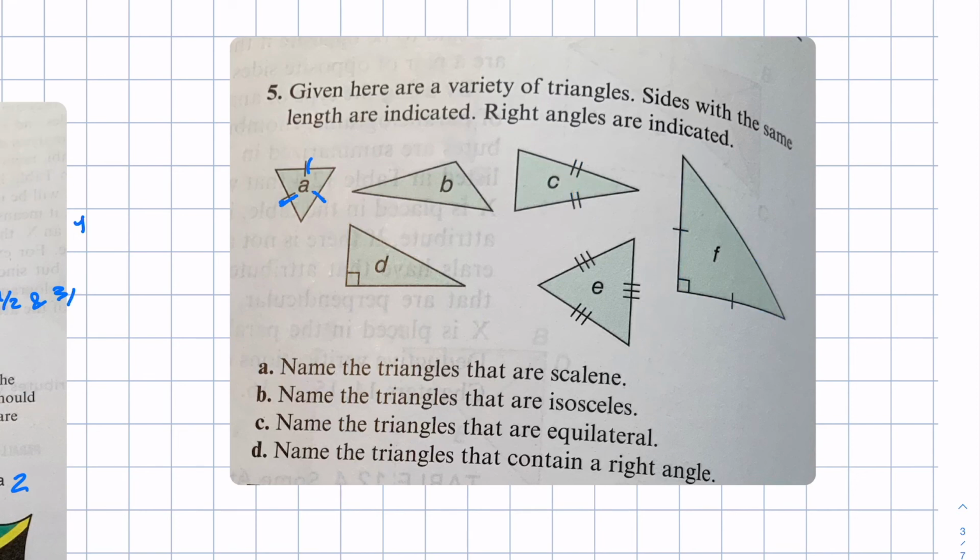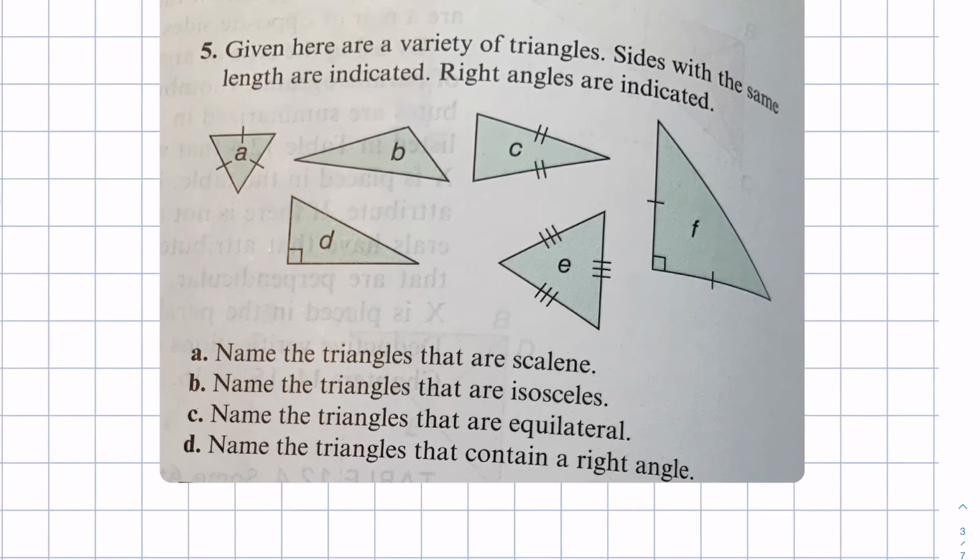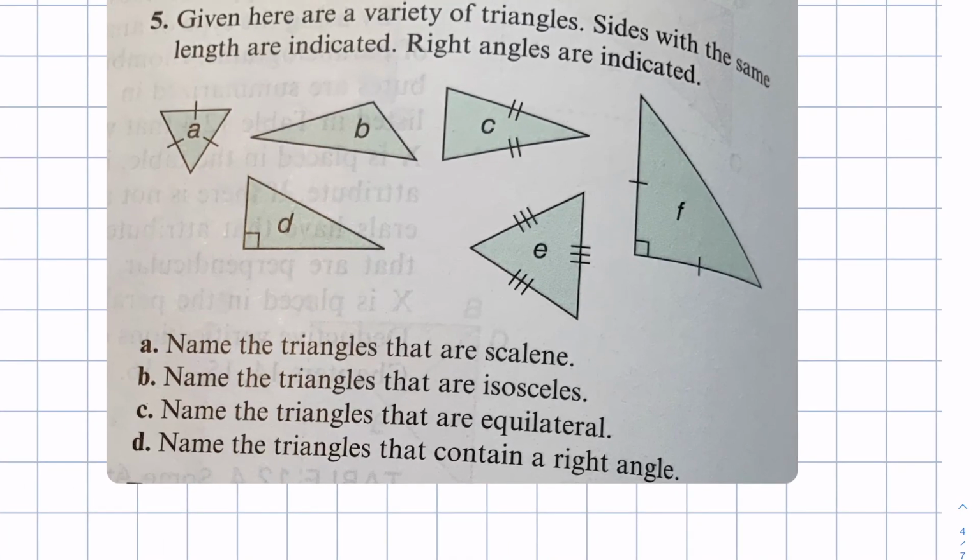And then, of course, the little box in the corner means that that angle is a right angle. Okay, so our first thing is to name the triangles that are scalene triangles. So remember, scalene triangles have all of their sides different lengths.